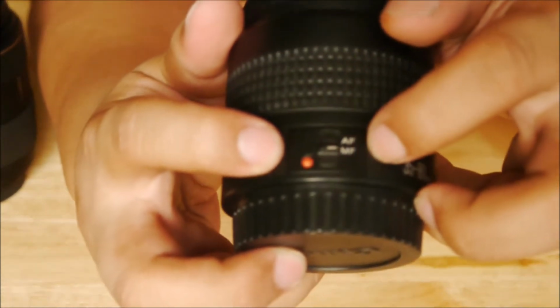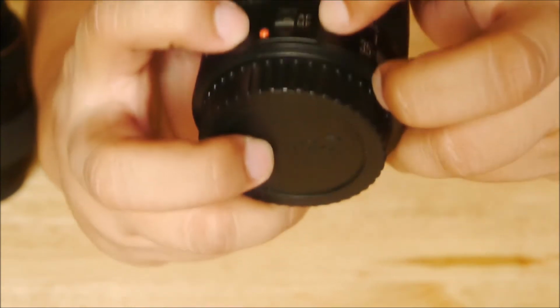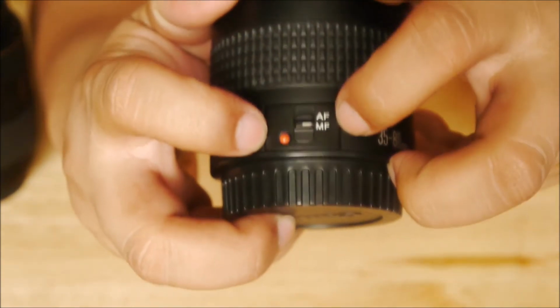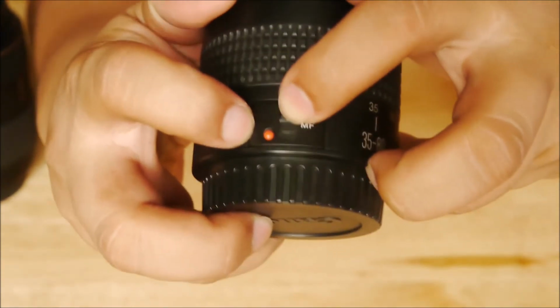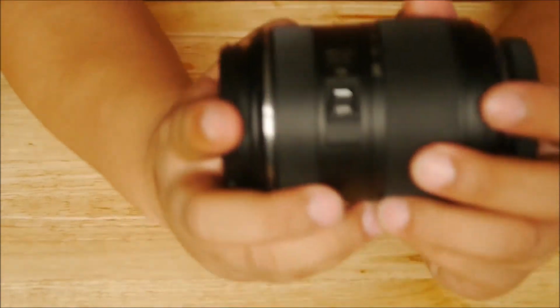What else? Modern day lenses also offer this switch right here. This is for auto and manual focusing.